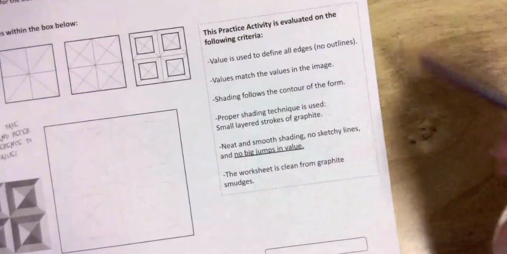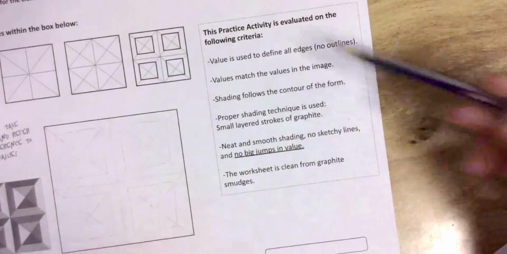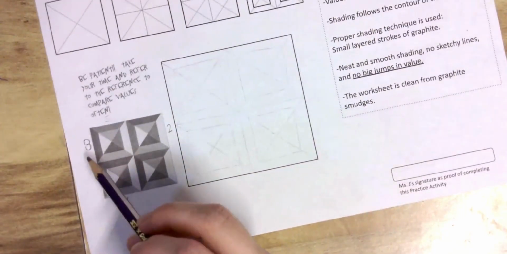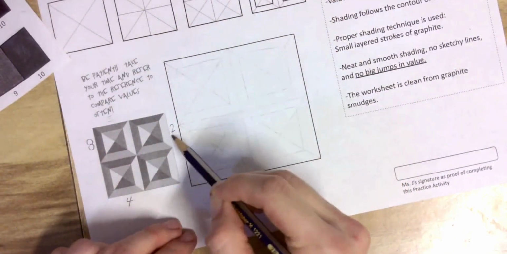Now be aware, this is the criteria I'm going to be using to evaluate both pages for this practice activity. Now the areas of value are not the same as the other page. They're slightly different. So for the darkest value, we're going to use the value of an 8, again, according to our value scale. For the lightest area, we're going to use a value of a 2.